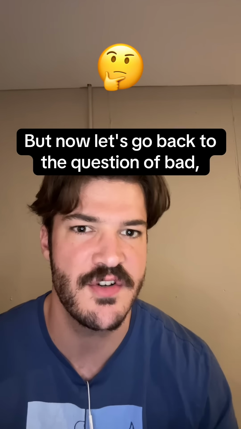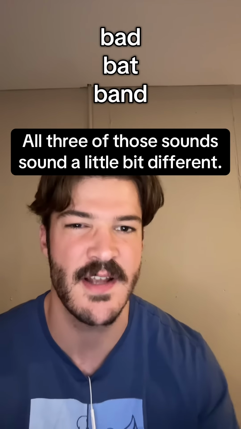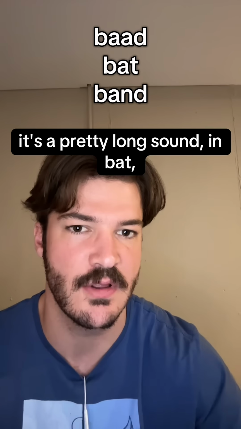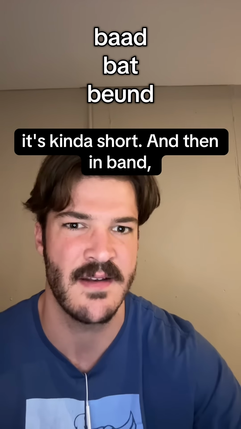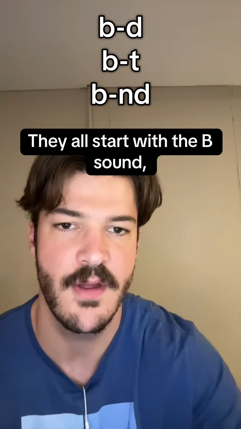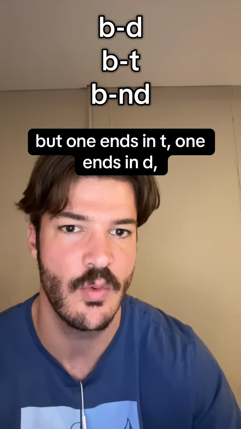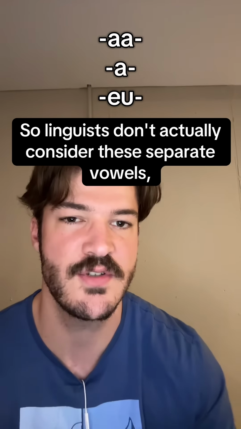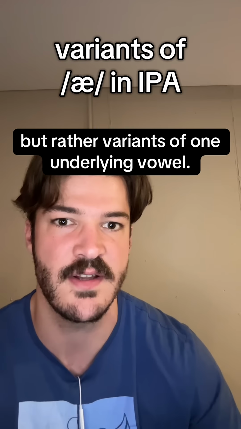But now let's go back to the question of bad, bat, and band. All three of those sounds sound a little bit different. For instance, in bad, it's a pretty long sound, and in bat, it's kind of short, and then in band, it's even more different. But these aren't minimal pairs for those sounds because the phonetic context is different in each case. They all start with the b sound, but one ends in t, one ends in d, and one ends in nd. So linguists don't actually consider these separate vowels, but rather variants of one underlying vowel.